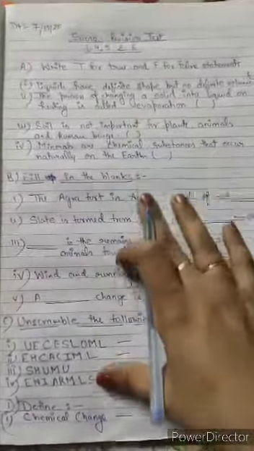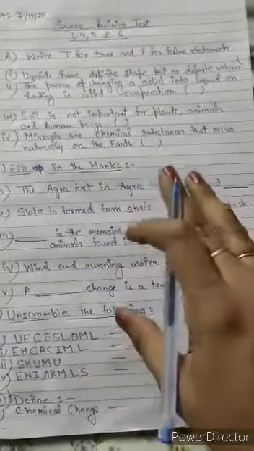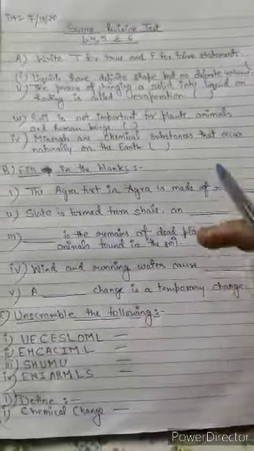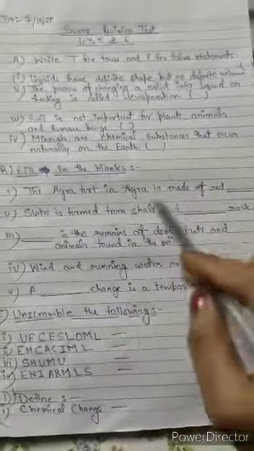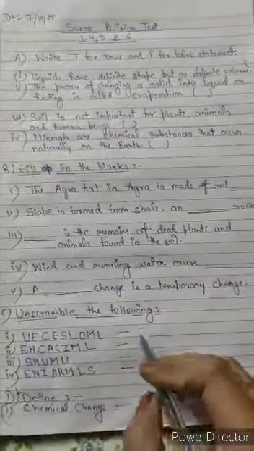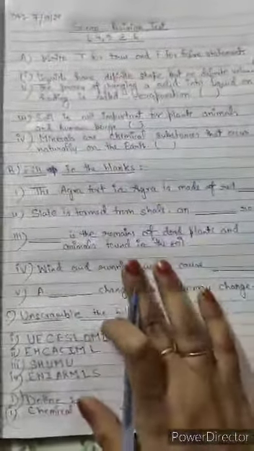Now you have to complete this question paper till 9:30 and submit it in the class group. Write the complete sentence of each exercise. If you want, you can leave this one and just write the answers, but apart from this, you have to mention all the things with complete sentences.